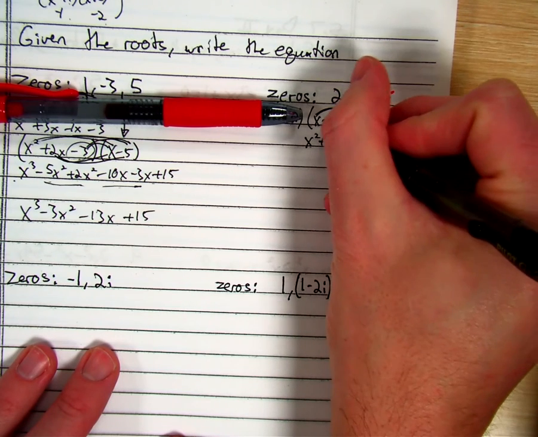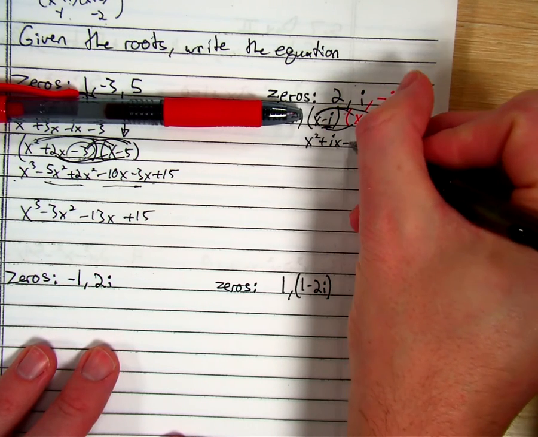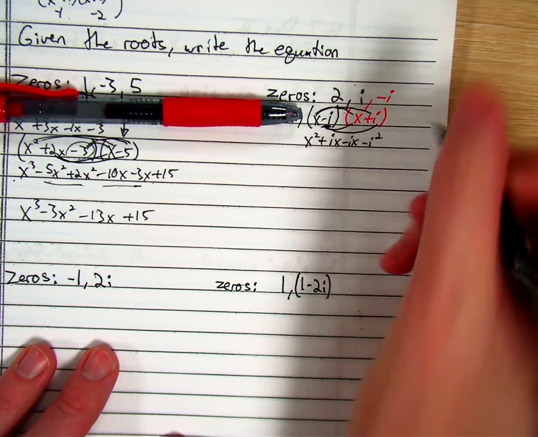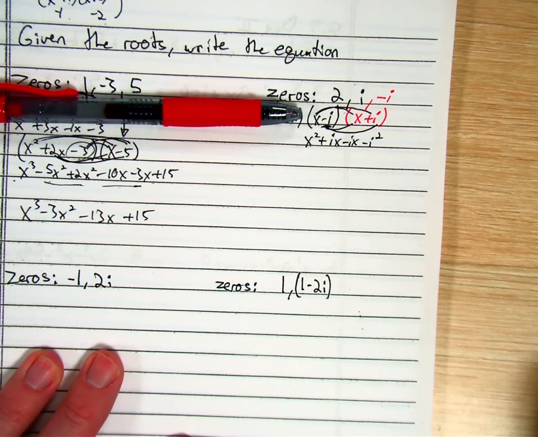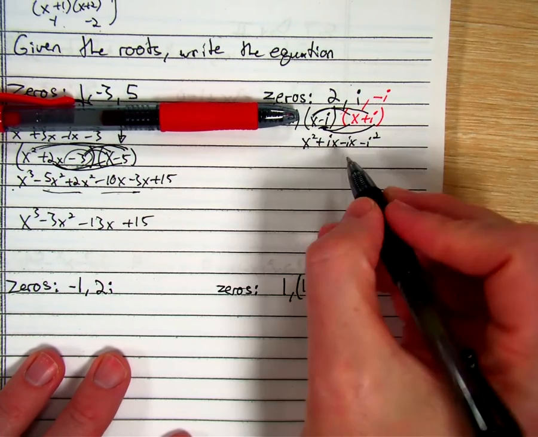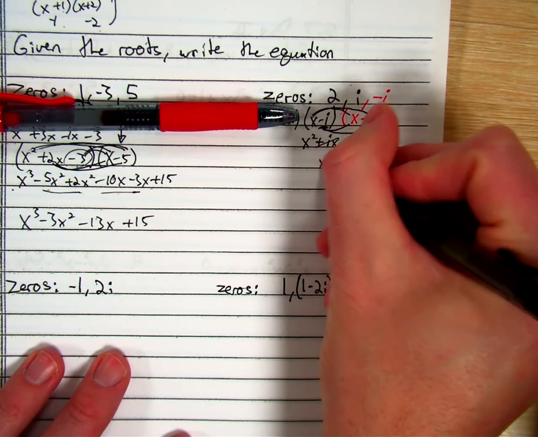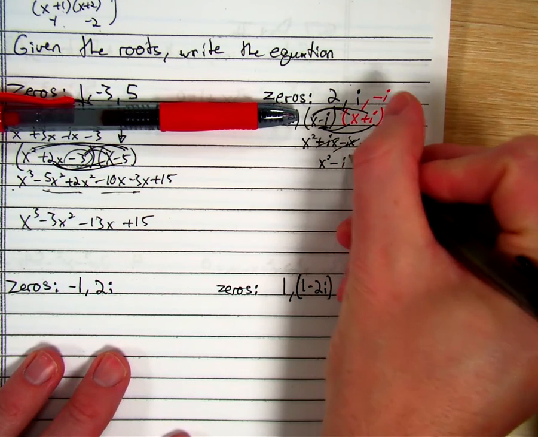And we have a negative i times x and a negative i squared. So nice part here, plus ix minus ix, gone. x squared minus i squared.